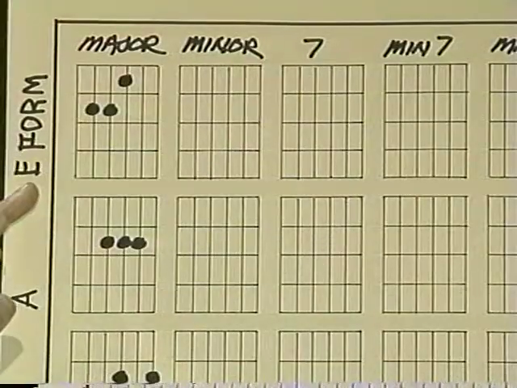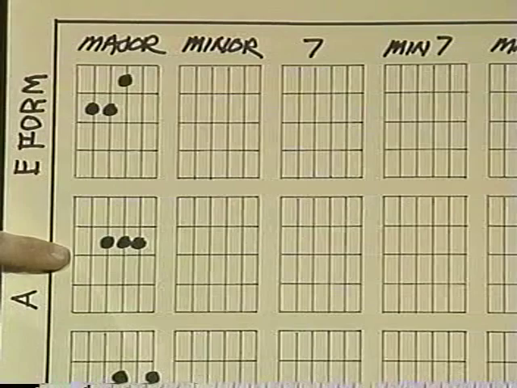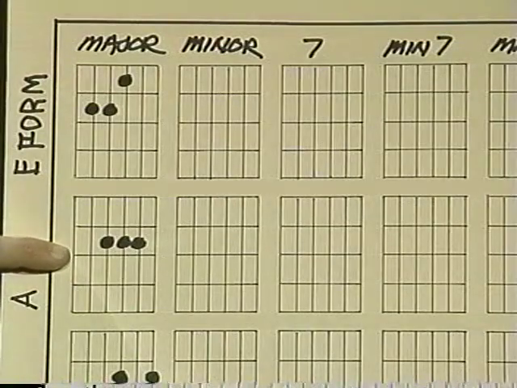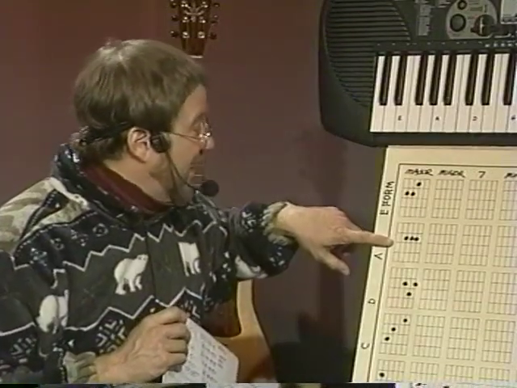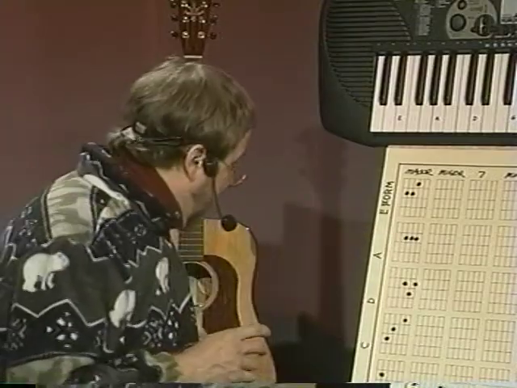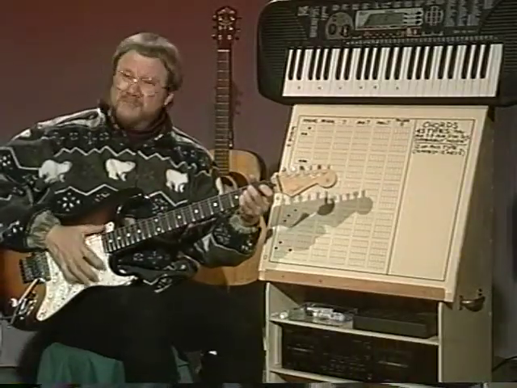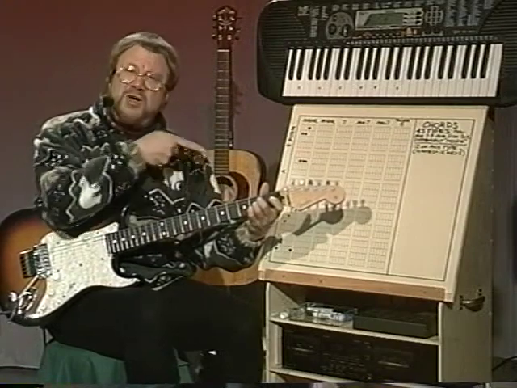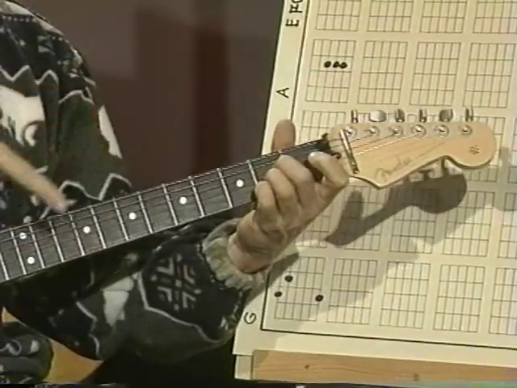Now, a bunch of you probably already knew something about that. You probably already knew that you could do that with the E form. But what a lot of people don't understand is you can also do that with all of these other four forms, totaling 5. Why do you put your fingers like this to play an A major chord? Because music is a language, and an A major chord is a word you're trying to spell on your typewriter, and that's how you put your fingers to play an A major chord.